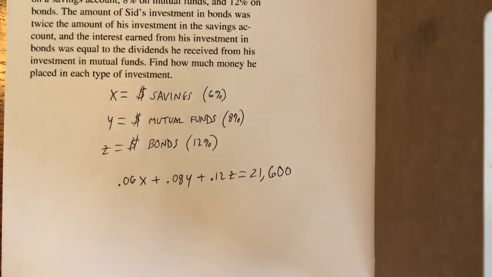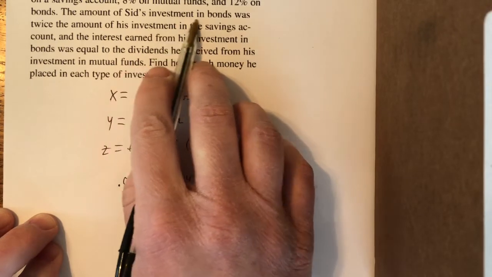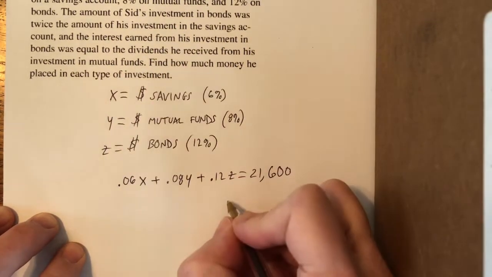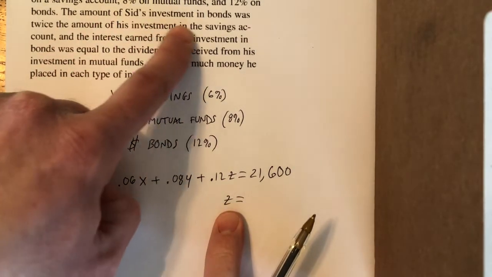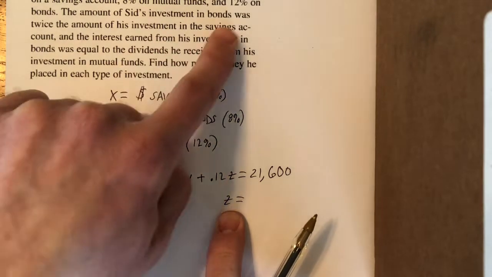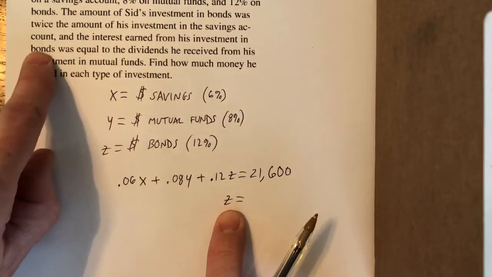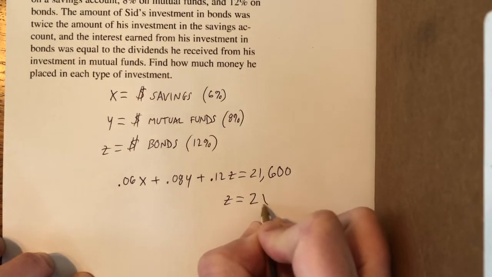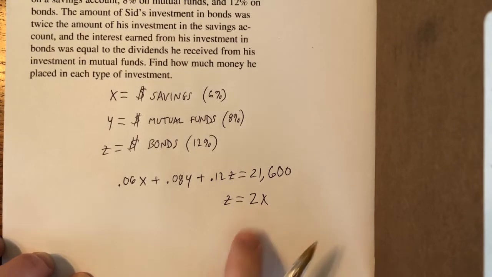The second equation is going to be what? The amount of Sid's investment in bonds. So what's bonds again? Bonds is Z. The amount of Sid's investment in bonds was twice the amount of his investment in the savings account. So that would be 2 times X. X, again, is the amount we're investing in the savings account. So there's a second equation.